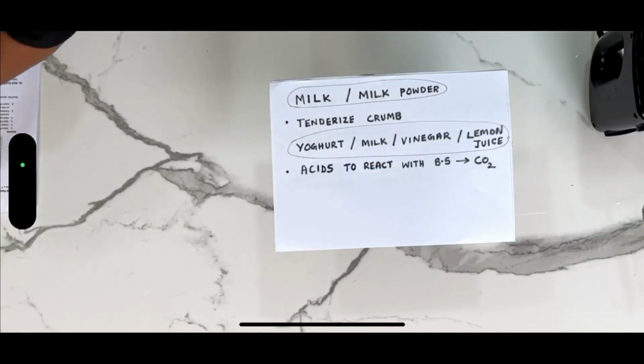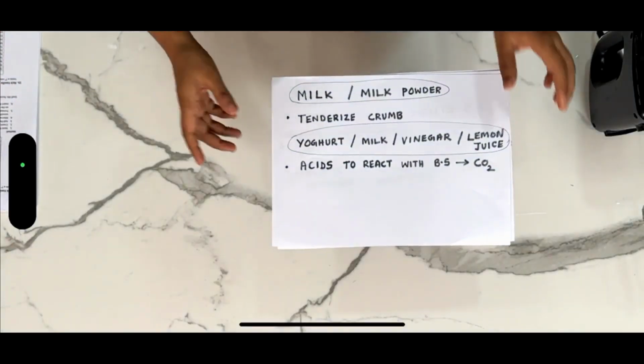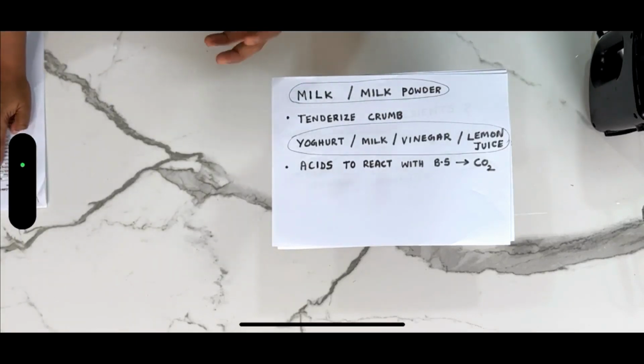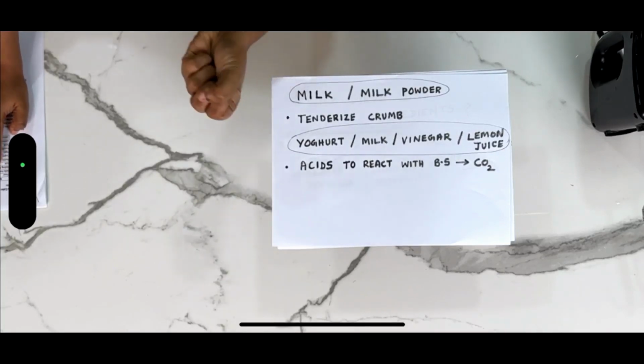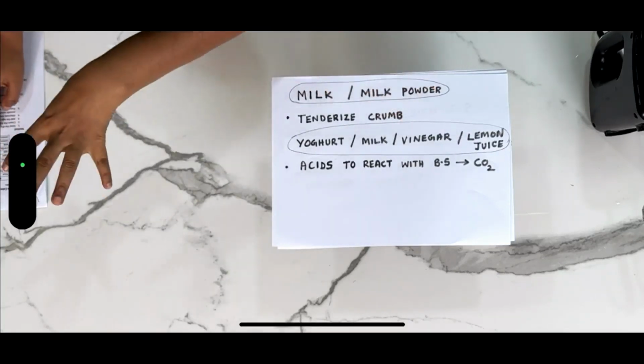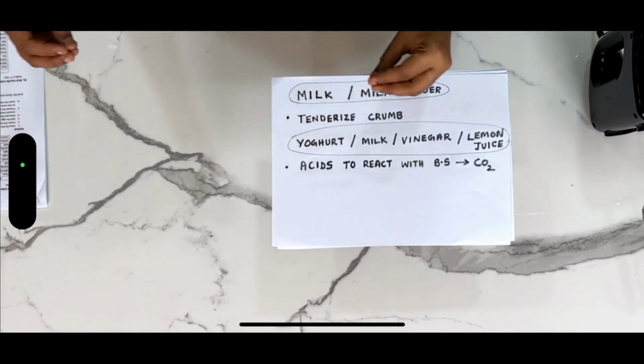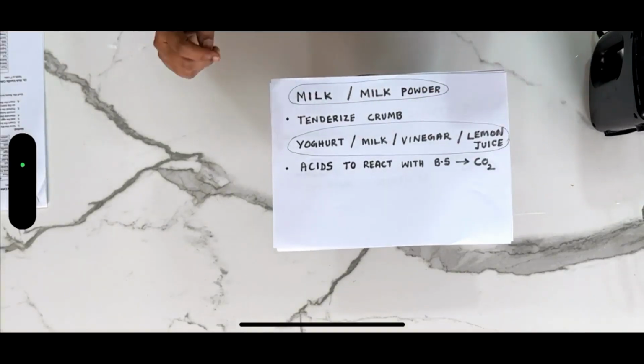So next ingredient, milk and milk powder. I've already discussed it. It tenderizes your crumb because it's adding a lot of moisture, protein and fat to it. Same thing with milk powder, which is dehydrated milk. So basically, without adding the liquid part, I am adding the protein and the fat part to it, okay. So that is going to tenderize my crumb, okay.